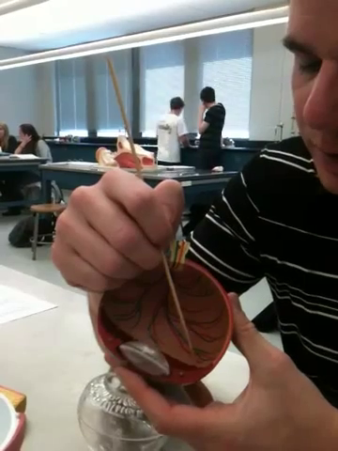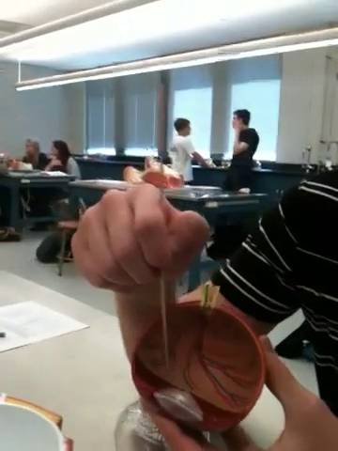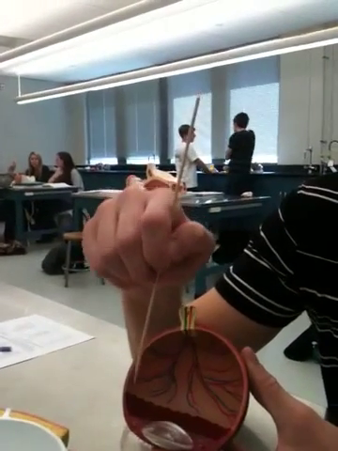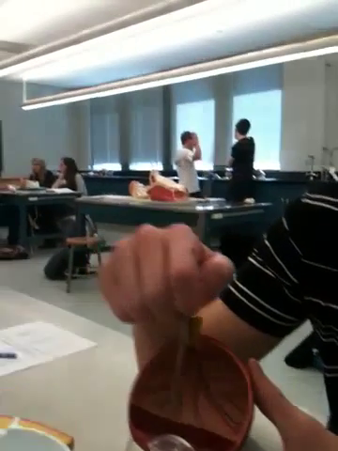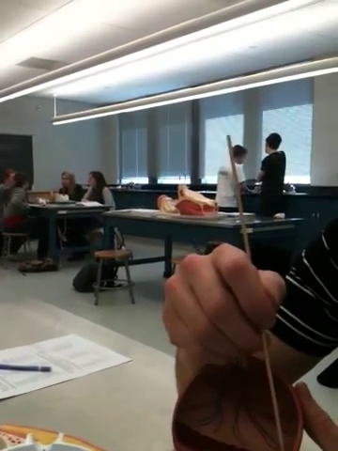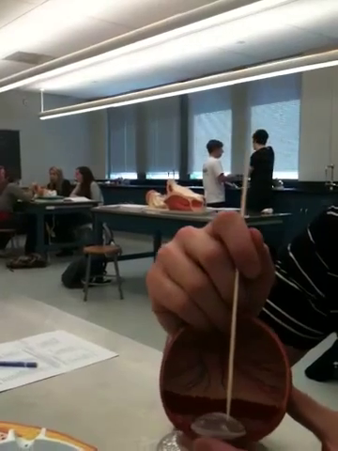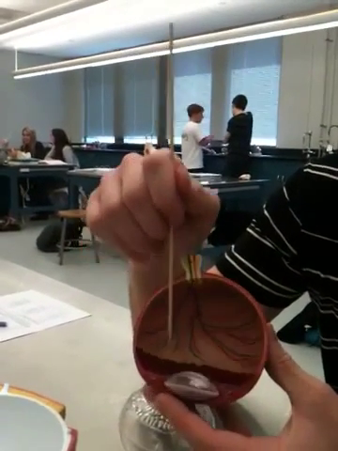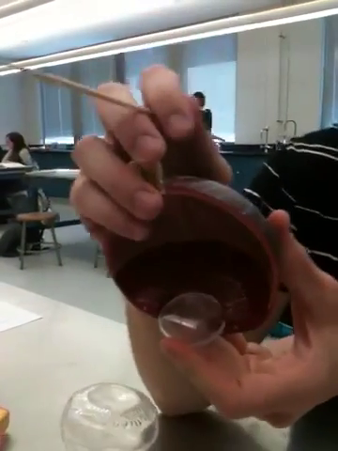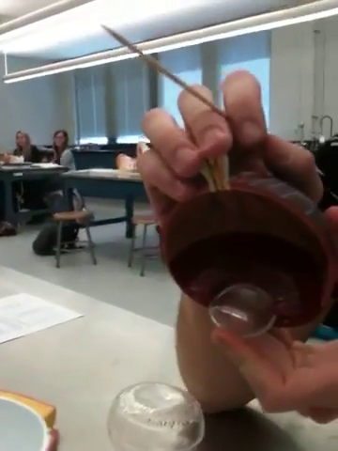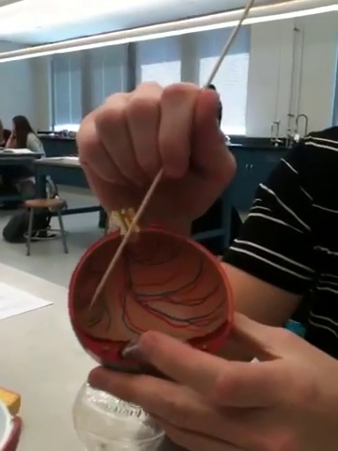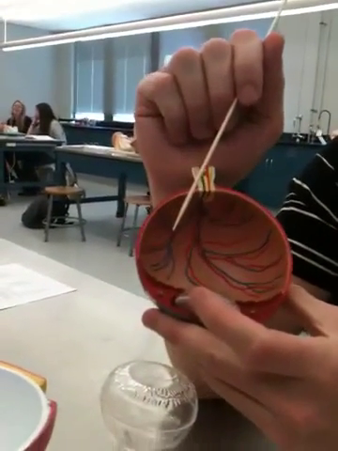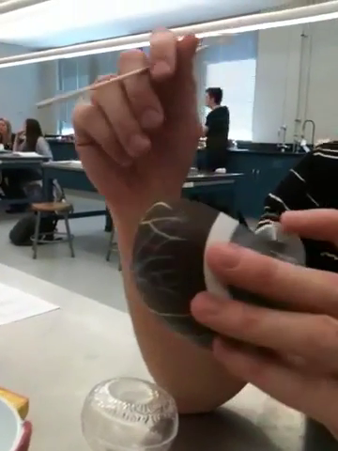The other thing I'll point out here is this edge of the retina and the ciliary body. Does anyone know what that's called? It has a special name. That is called the ora serrata. It looks like a flower. That's where the ciliary body and the retina meet. And that's about it for the eye.